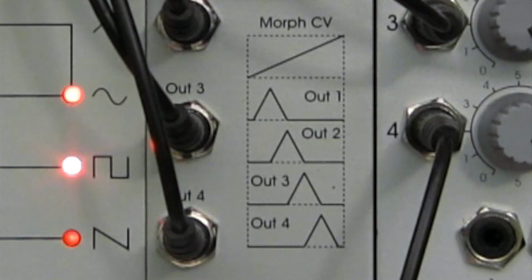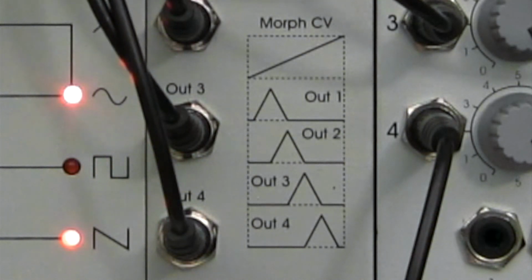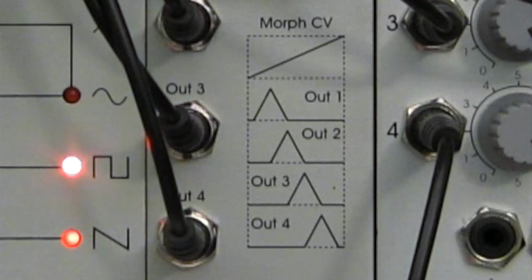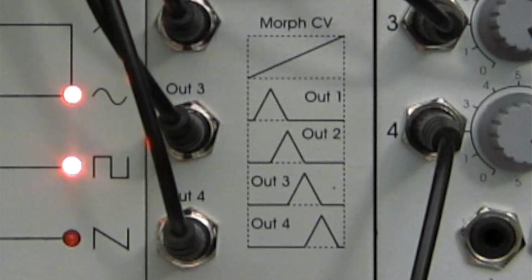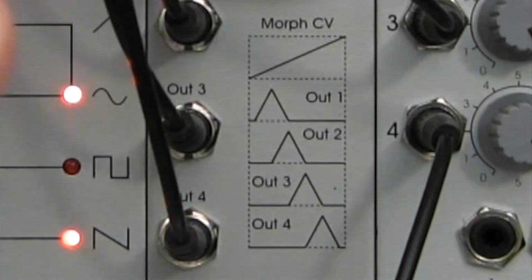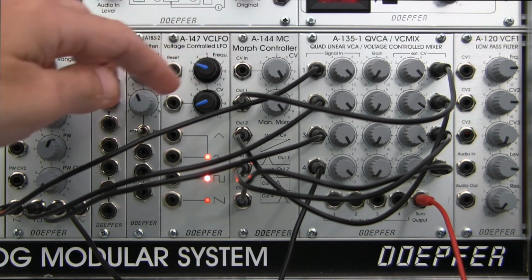If you look at the output of 1 on the Morph controller, see how the level goes up and then down, and then it's kind of overlapping with the output number 2, and then output number 2 is overlapping with number 3, and so on. So that's how it's creating that kind of nice smooth morphing that we're seeing over the oscilloscope.